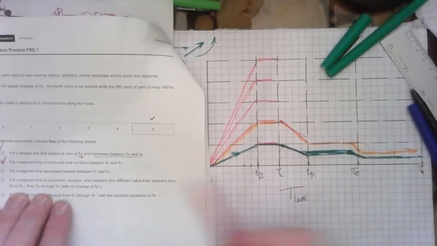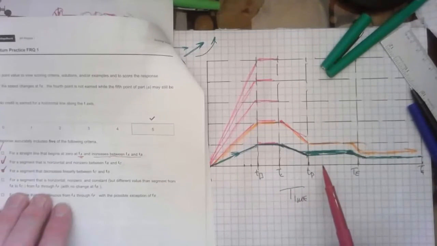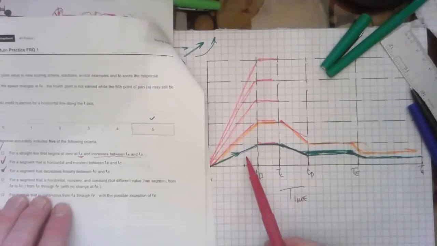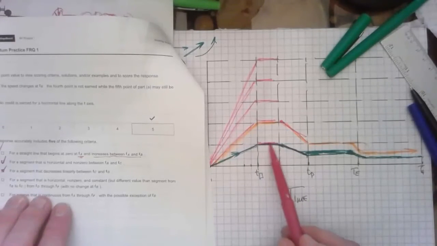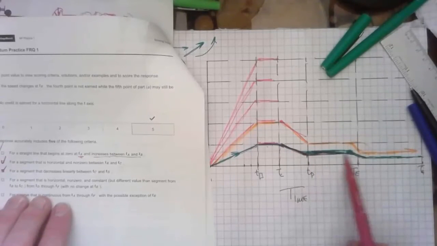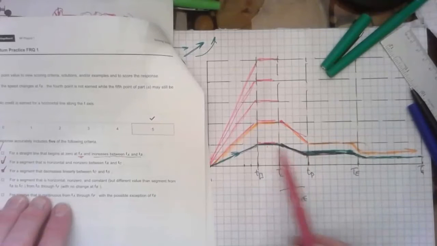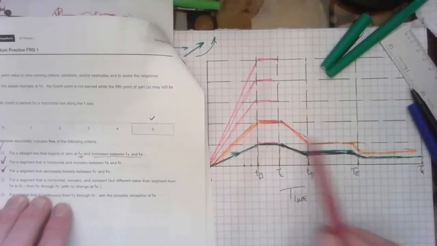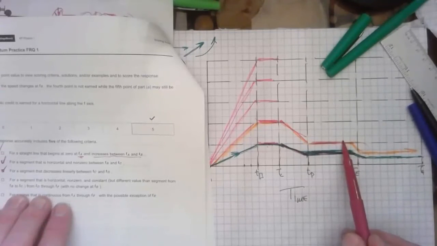Now this is the tricky one. So I got that one. For a segment that is horizontal, non-zero, and constant, but different value from the segment from B. So yeah, it has to be lower because you've lost some speed. It'll be constant, but it can't be the same as this, is what they're saying, and it's not.